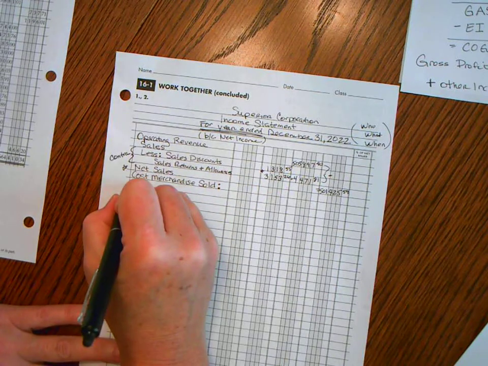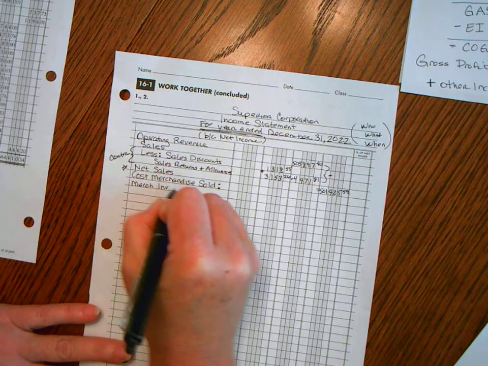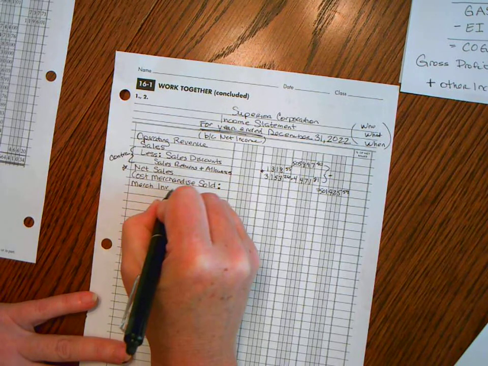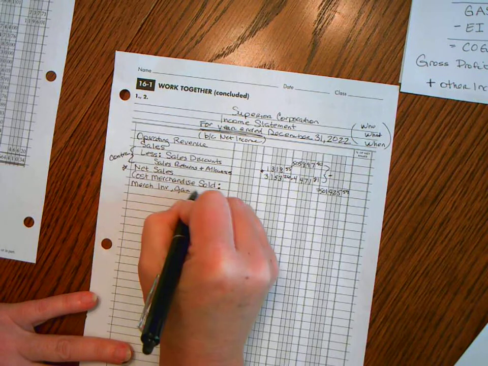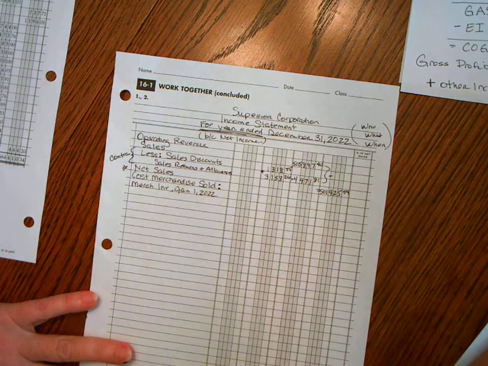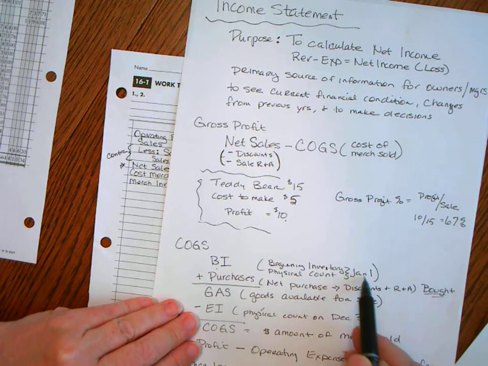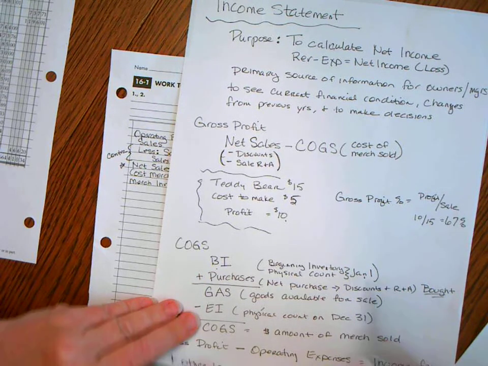And we're going to start off with merchandise inventory, January 1, and then you put whatever the year is. Okay, so again, beginning inventory, what's that January 1 merchandise inventory balance?